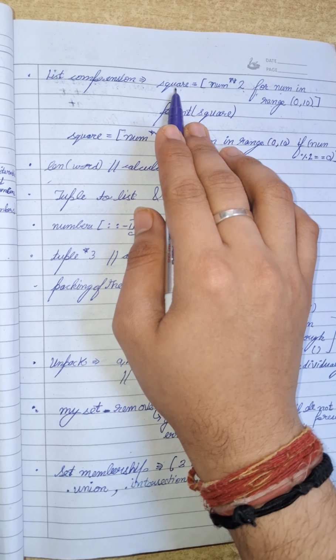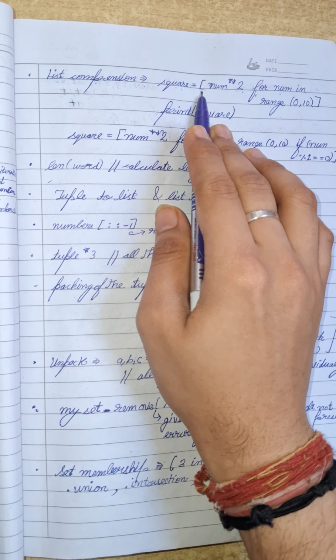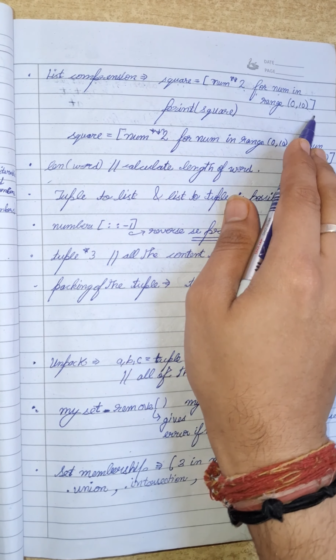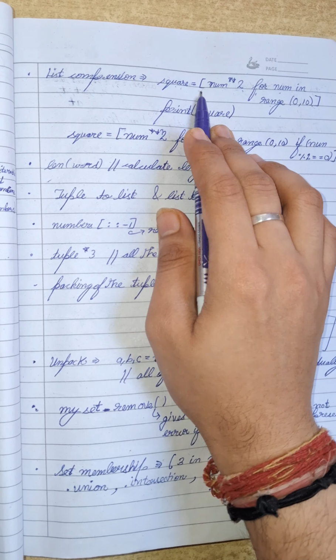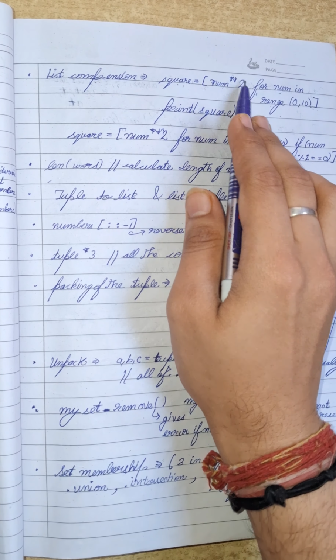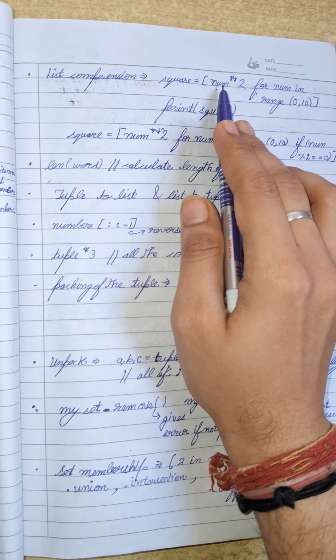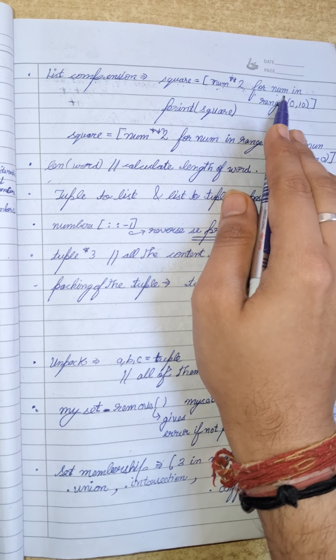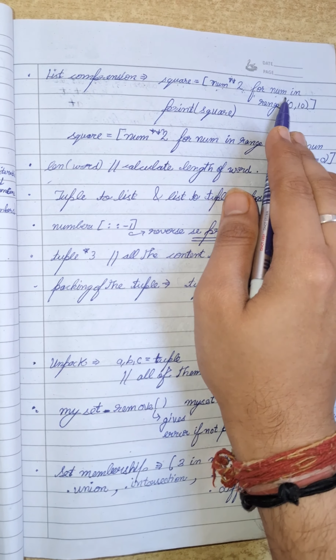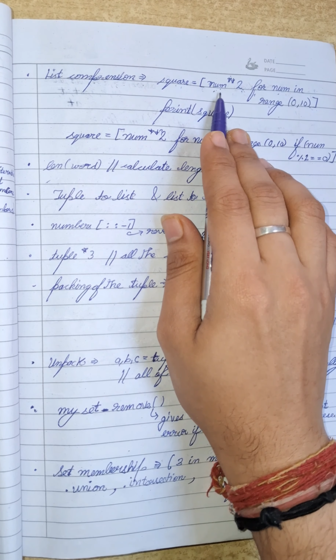Means square is equal to a list. It will write down all the values in list format. What is this num? This num is the same variable which you are using here. Must keep in mind that this num and this num must be the same.